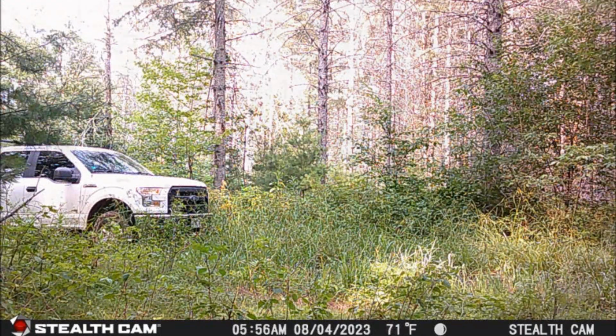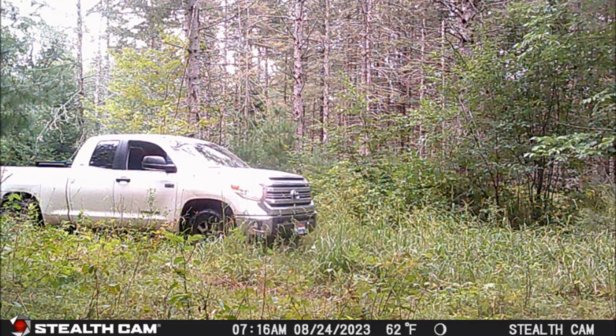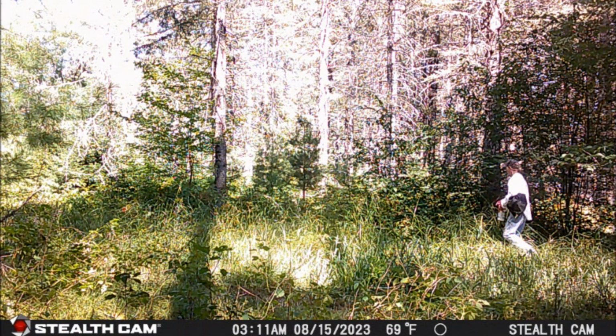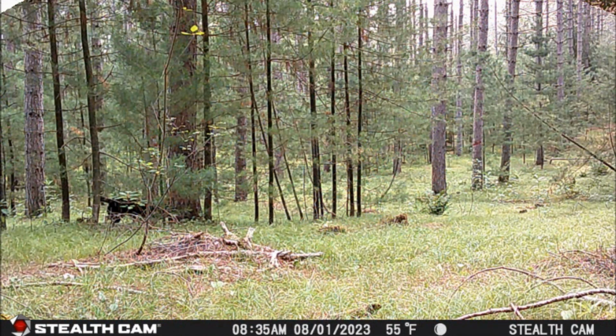And then there was some human traffic as well. A couple of trucks and a Jeep doing some scouting, and a berry picker working their way around the waterhole area. I was also able to get a pretty good idea about who stole my SD card out of my trail cam at the ridgeline area.